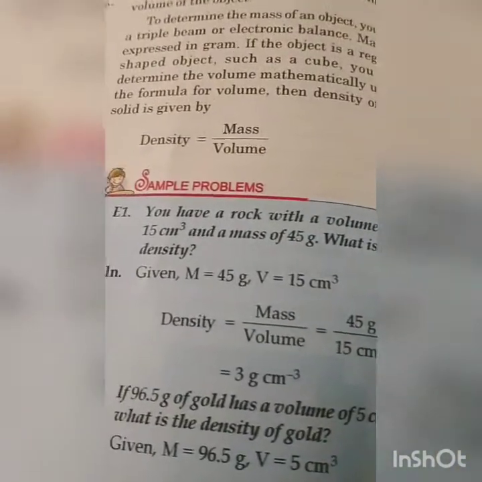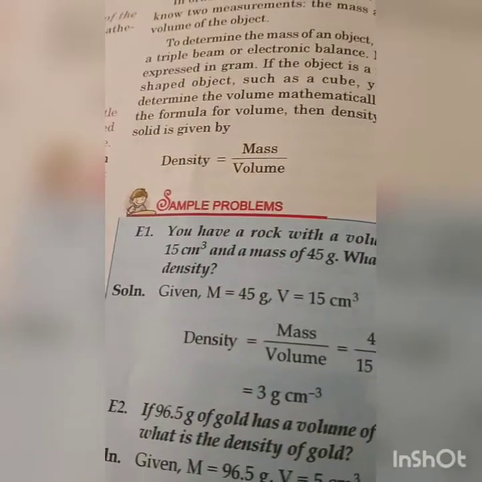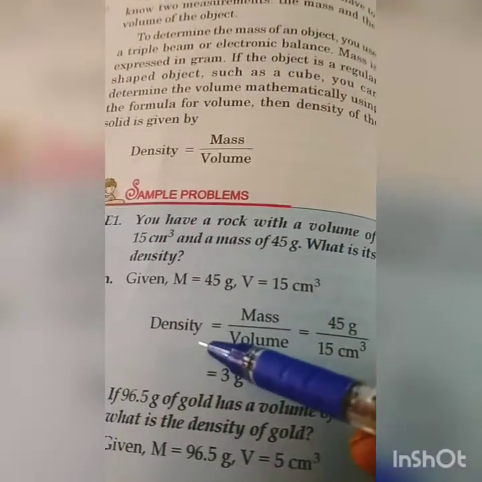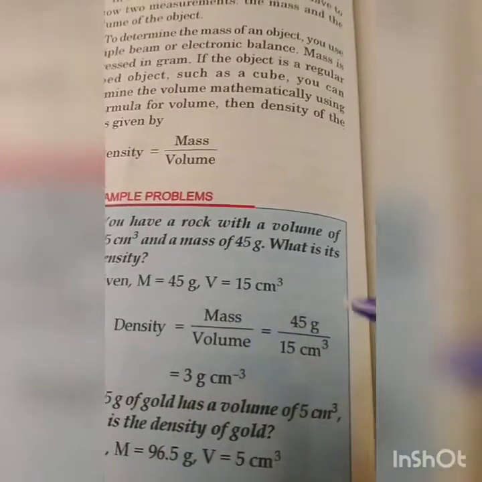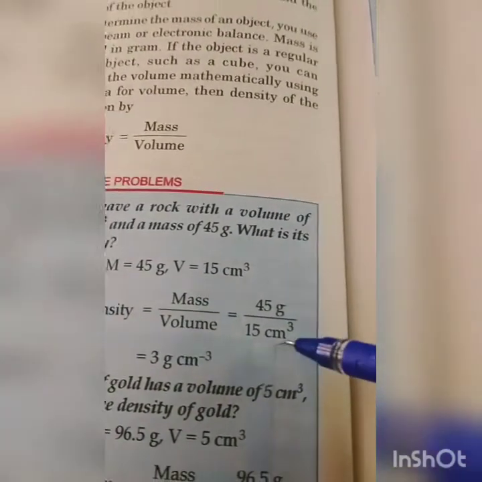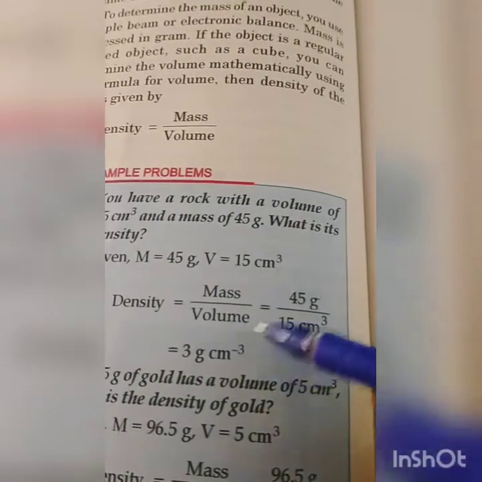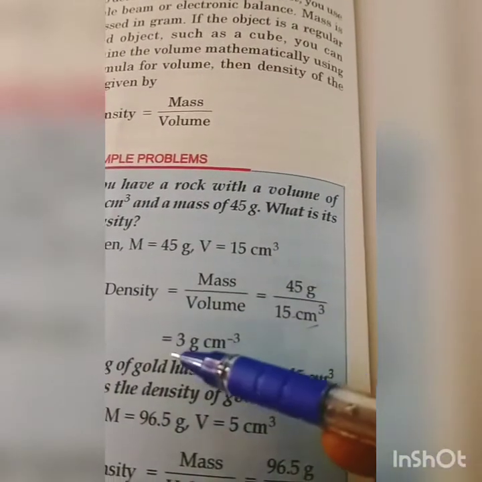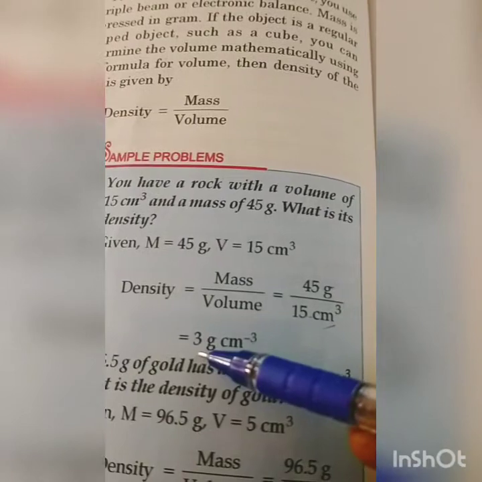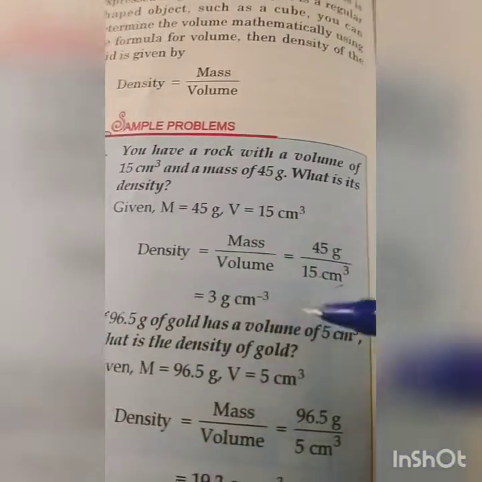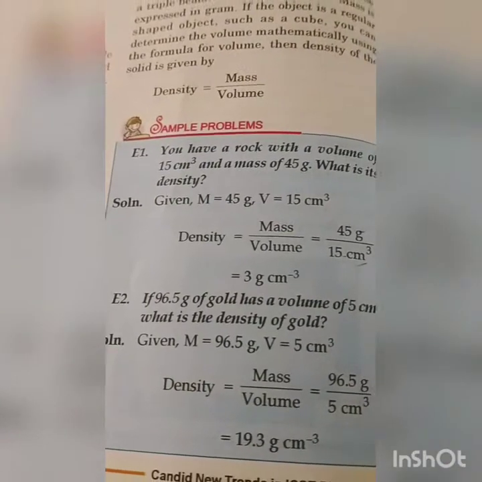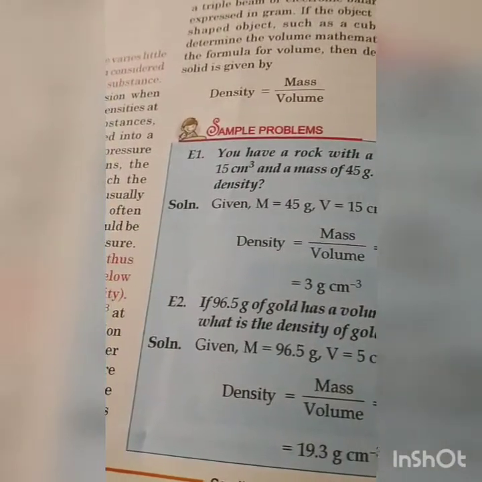No need to change them. Now we can find the density. So divide mass by volume. So that is 45 upon 15. So 15 threes are 45. So 3 gram per centimeter cube is the density of the rock.